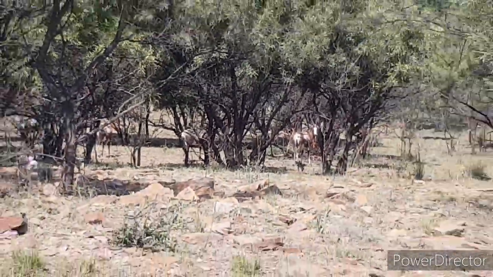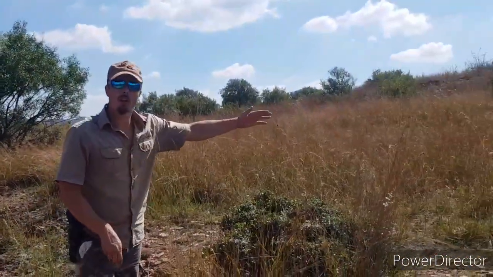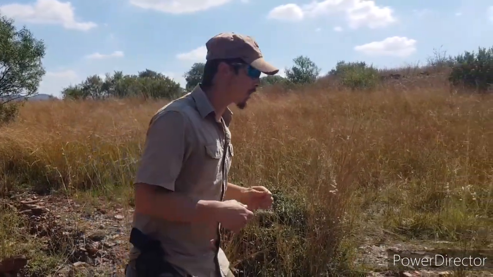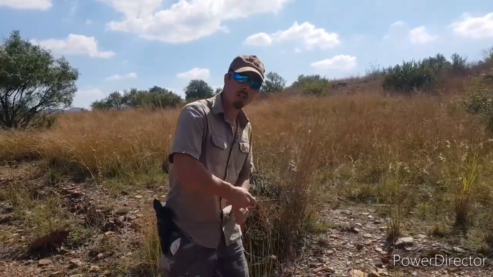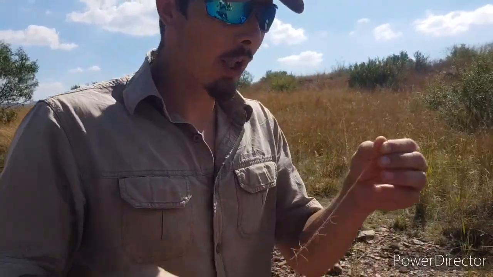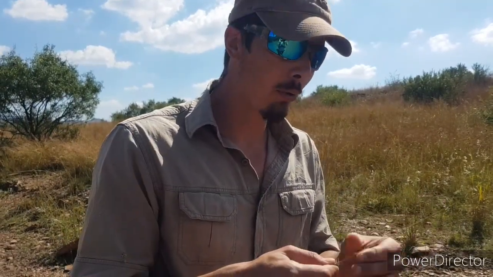Now, if you look across on this side over here at these grasses, you will see that these grasses are a lot longer and the animals aren't really feeding here. This is because the grass plant has gotten a lot older, and if you take a look here, it's gotten a lot more fibrous. Also, it's lost its nutritional value because a lot of the time going into the winter months, the grass plants will actually pull the nutrients down into the roots where they'll be stored over the months to be able to remain safe from frost conditions.